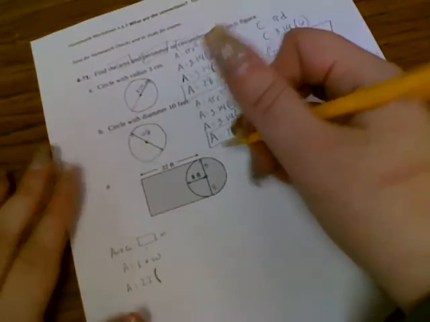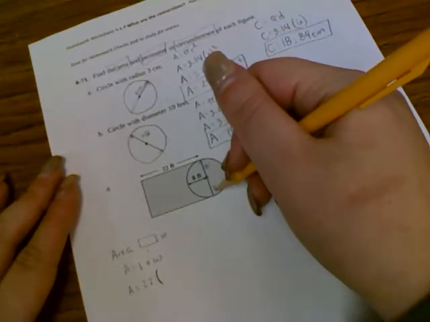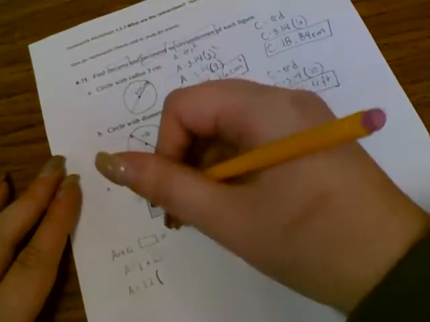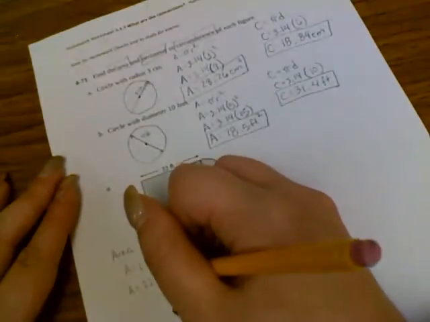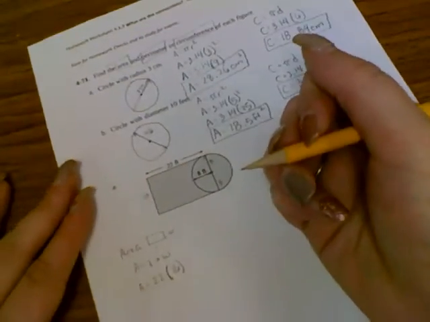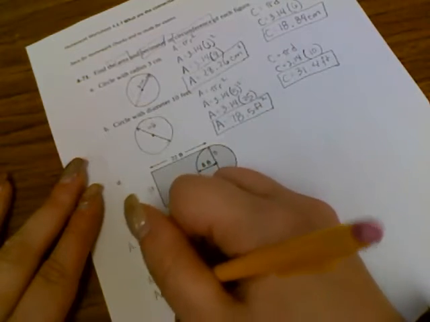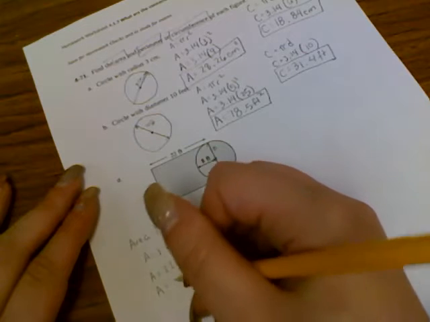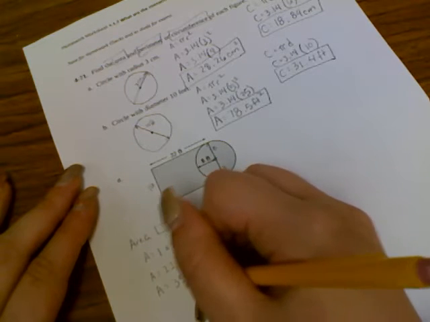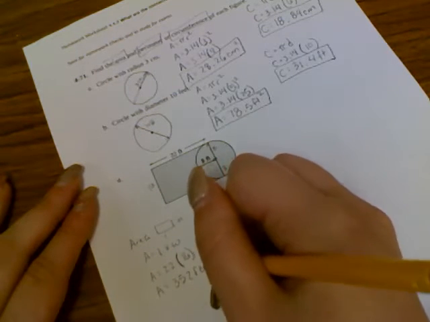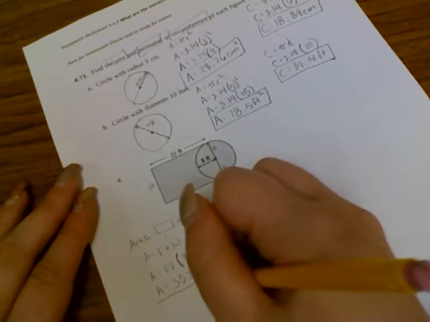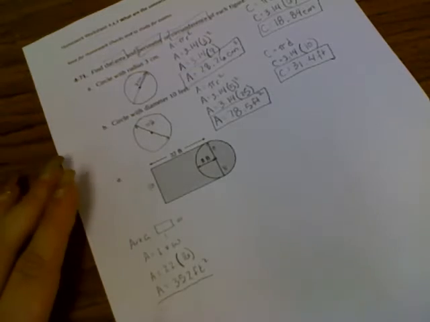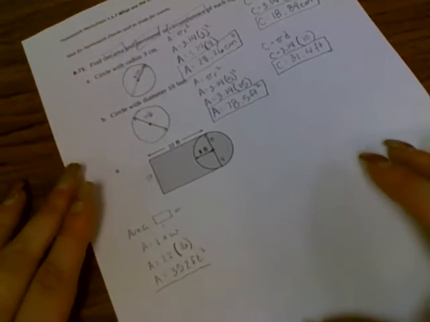Okay, so now I can figure out my width, right? 8 plus 8 is 16. So that tells me that this width, both on this side and this side, is 16. So I can multiply that then. A equals 22 times 16. And when I do that, I have 352 feet squared, remember? Okay, so this is the first part. I'll go ahead and underline it so I remember it.